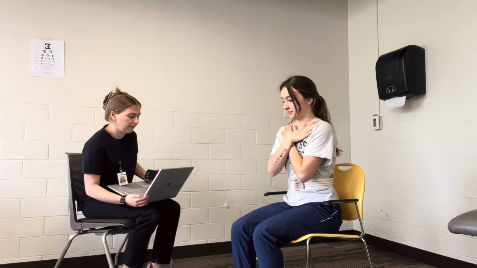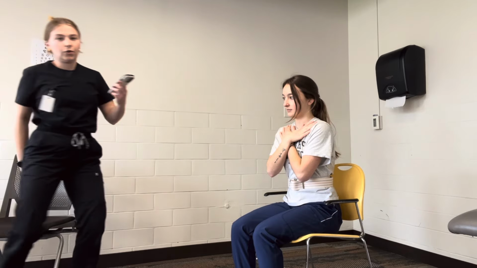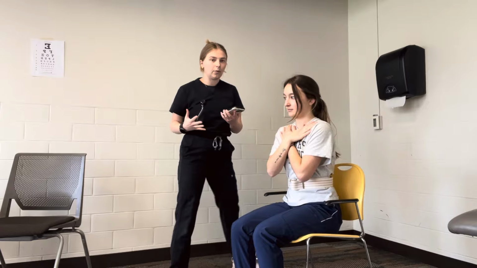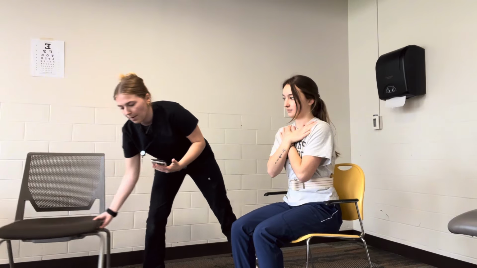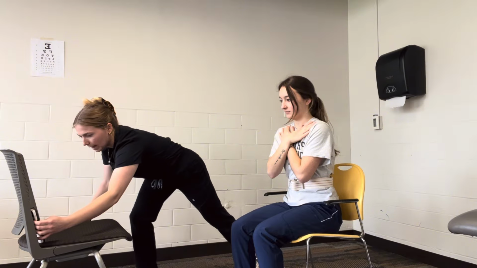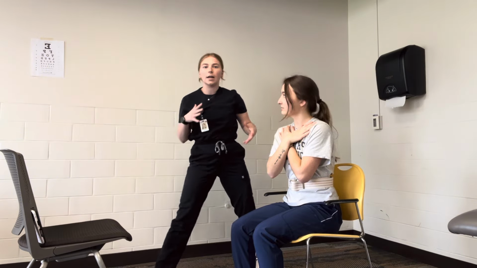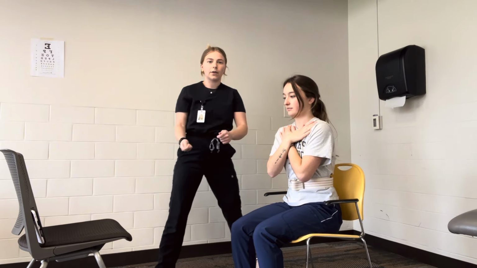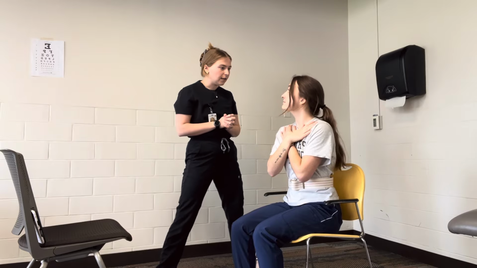Now that I have read the instructions, I'm going to stand posterolaterally to Brooklyn so that I am here to support her if she needs. I will prop up the phone here so I'm able to see, and I will be counting in my head the amount of times that she stands over the 30-second duration. Does everything sound good, Brooklyn?